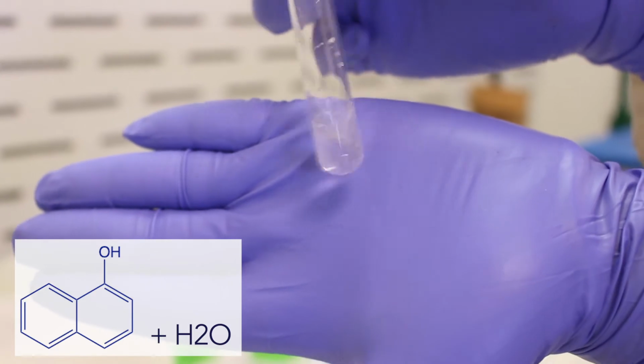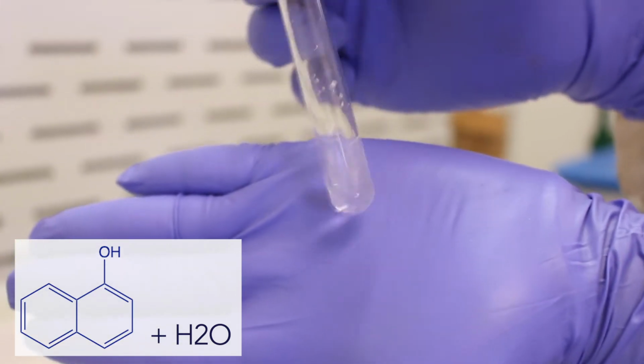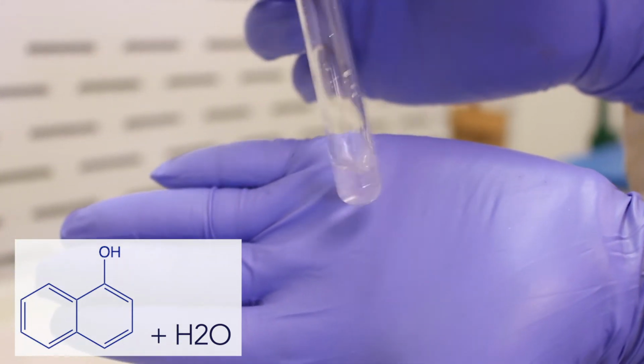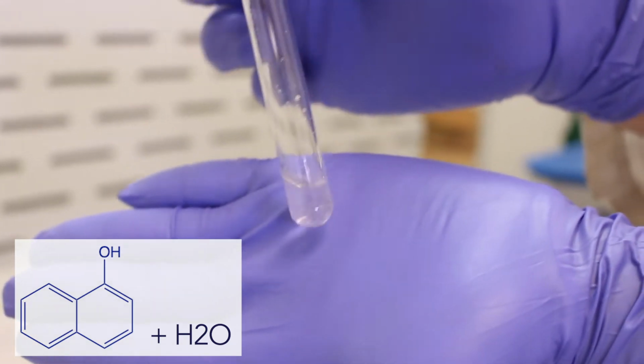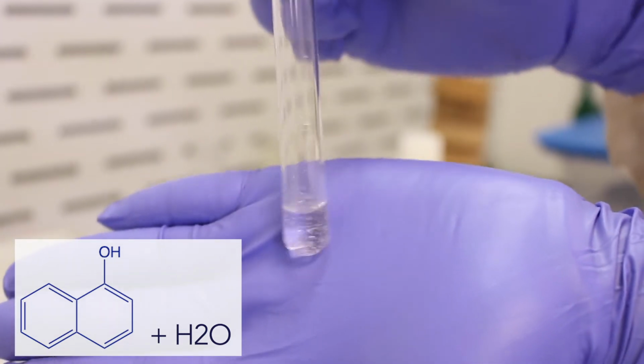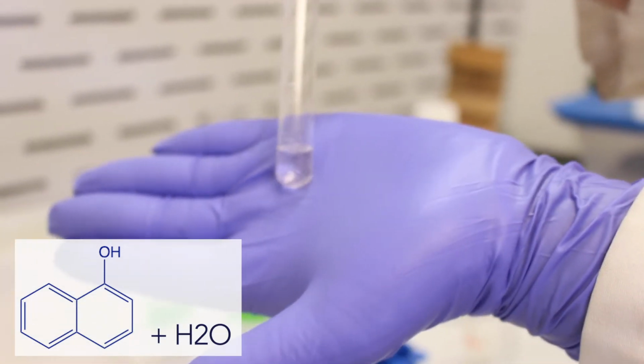You can see that the solid is not dissolving in water. And once again, that's because the carbon-oxygen ratio is too high. There's too many carbons compared to oxygen. So this is our control. It's not soluble in water.